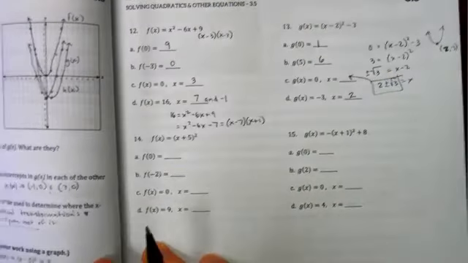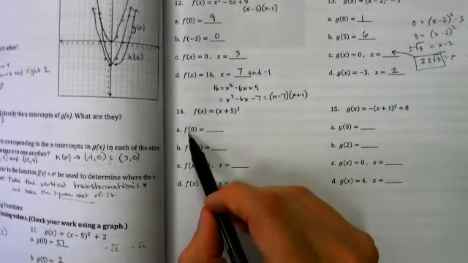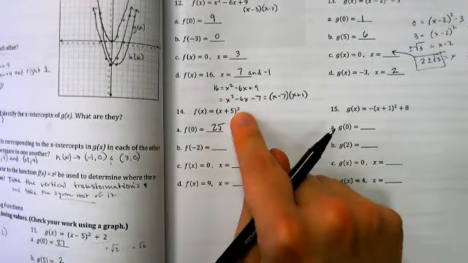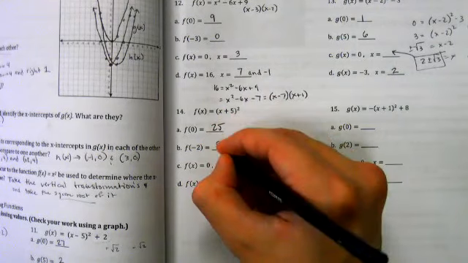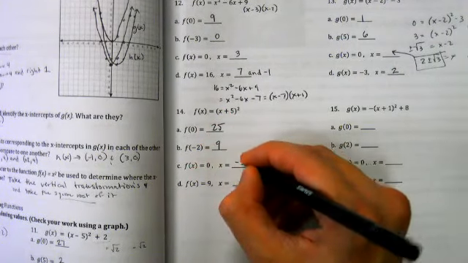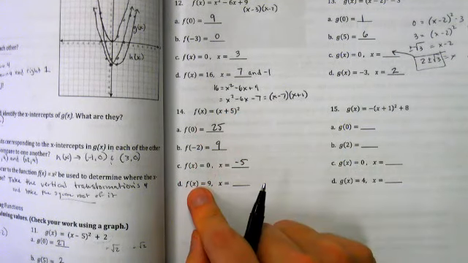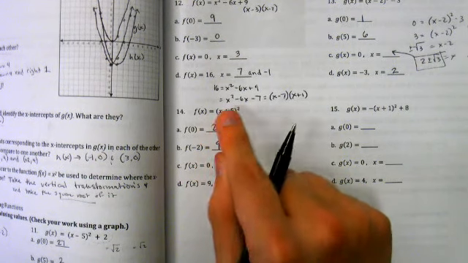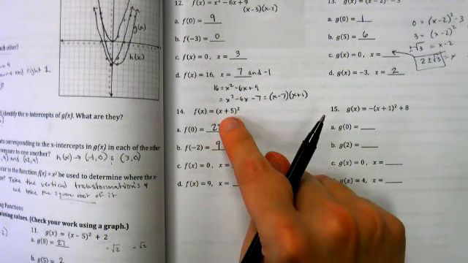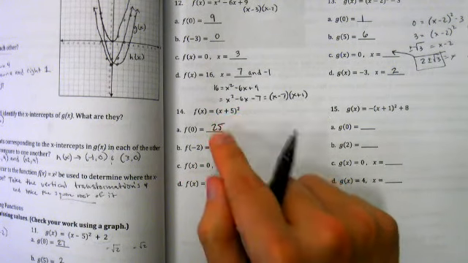Okay, let's keep going. What happens when I plug in 0? I get 5 times 5, which is 25. What happens when I plug in -2? I get 3 times 3, which is 9. How can I make this be 0? Easy, I just need to plug in -5. How do I make it equal to 9? To make it equal to 9, I need this to be 3 times 3, or -3 times -3. There's two answers.